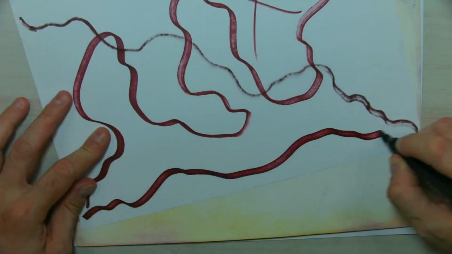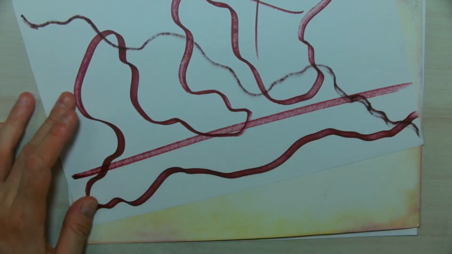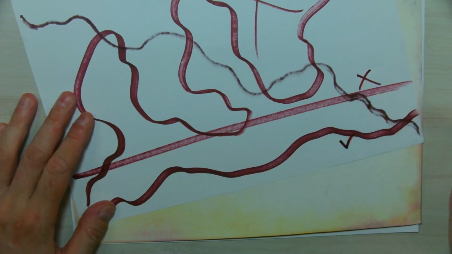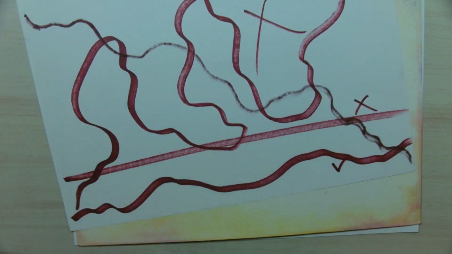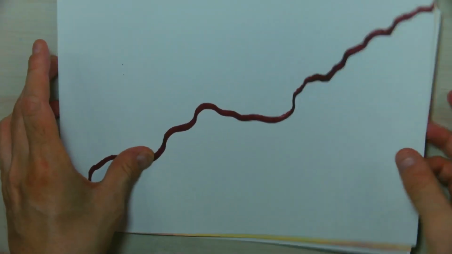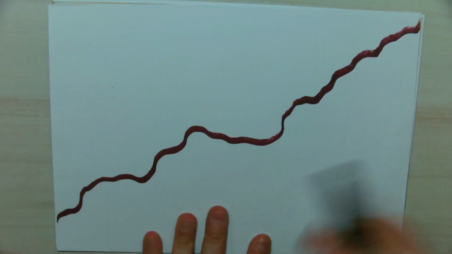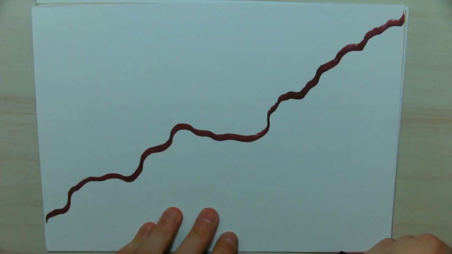I mean, it should be more or less straight. Okay, this is fine, but not this. No, this is okay. So you want your timeline to be a neural line and it's more or less straight.